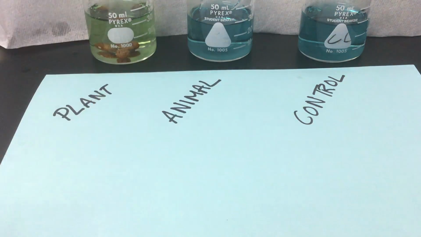You want to keep in the back of your mind, what is the purpose of the control? What purpose is it serving right now? Why did we include that in our experiment? Remember, a control group is always going to be used for comparison purposes to see if there is any variable affecting your outcome that may not be the variable that you're testing.